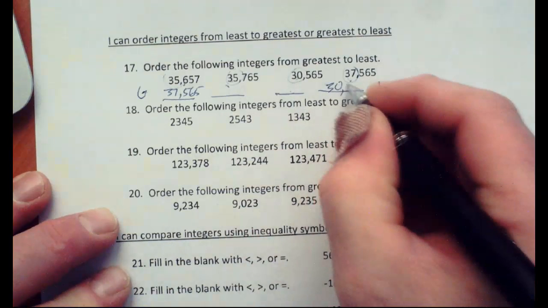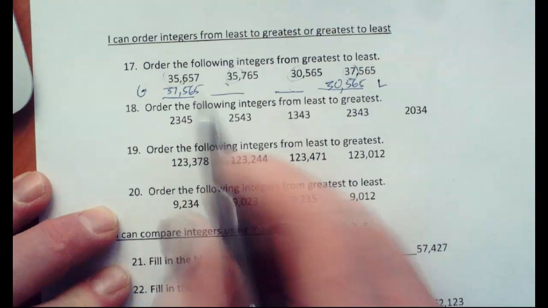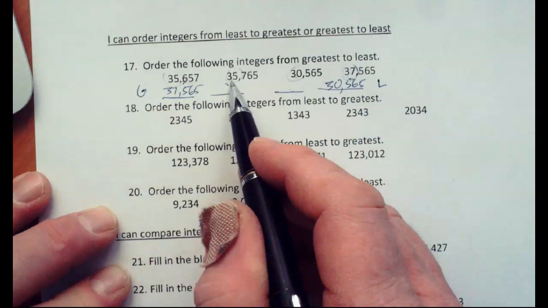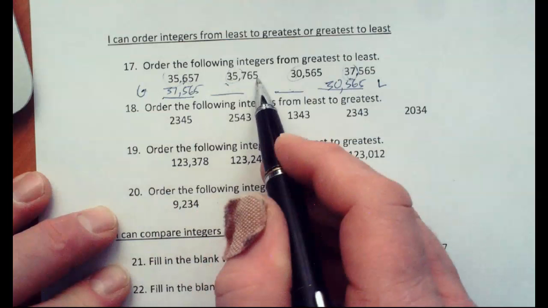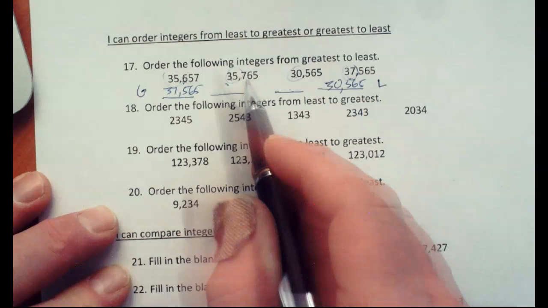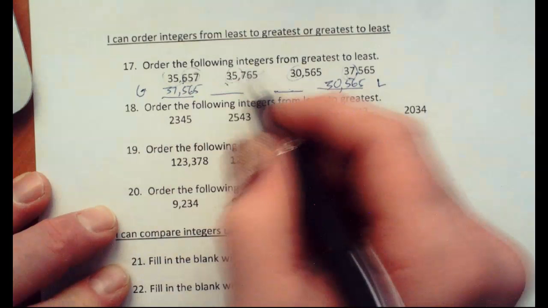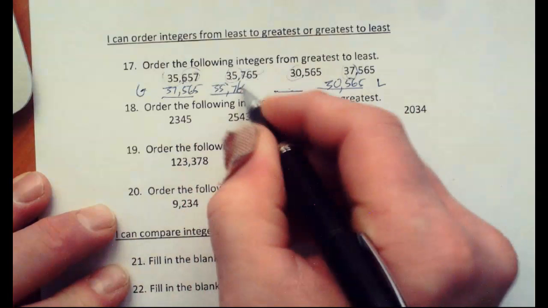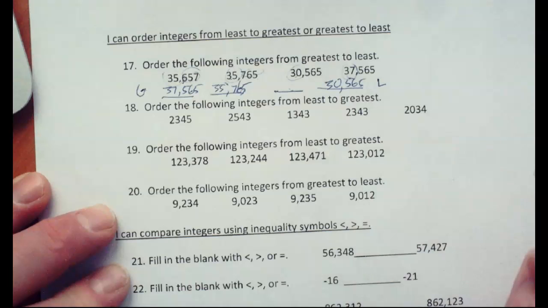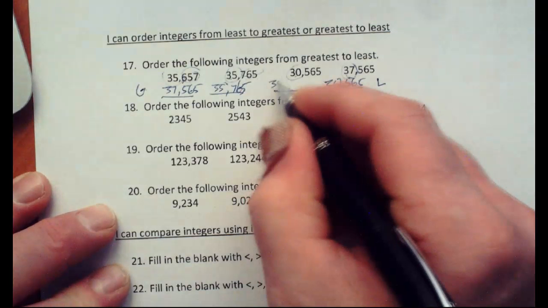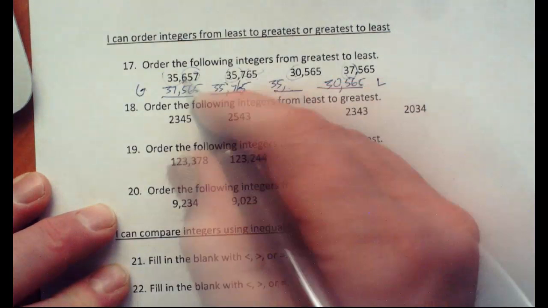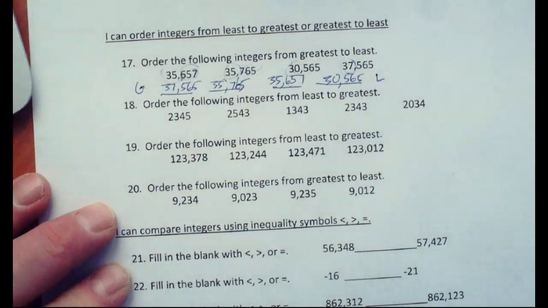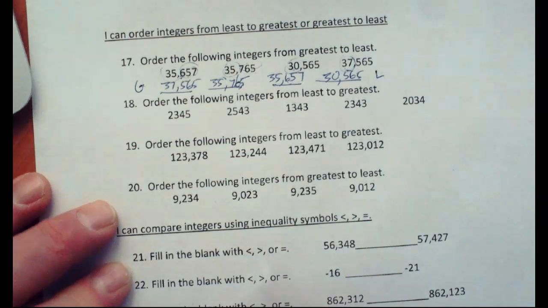30,565. Now we've got 35,657 and 35,765. I'm focused on this part because those are the same. This one's bigger, so 35,765. And this is 35,657. All right. I will try to do this next one just a little bit neater.